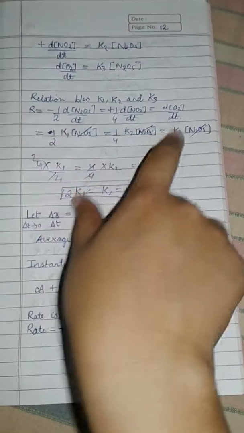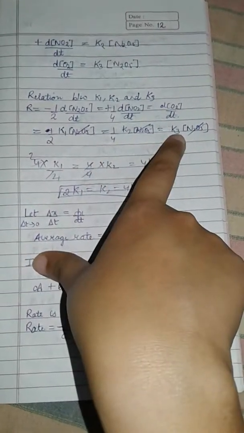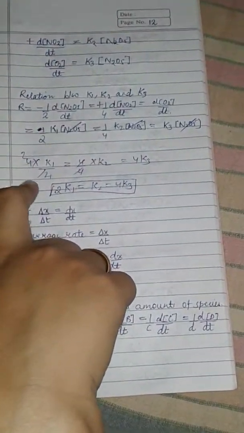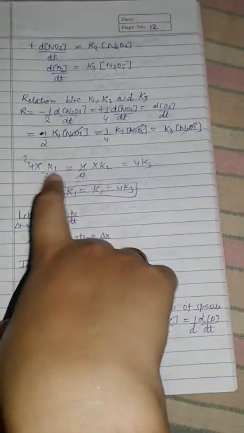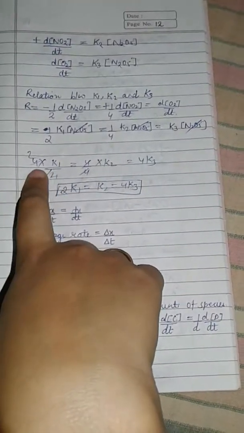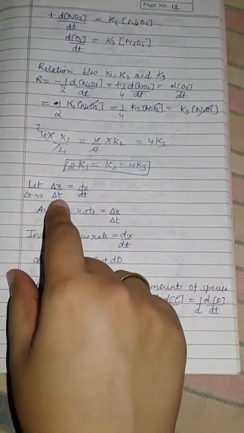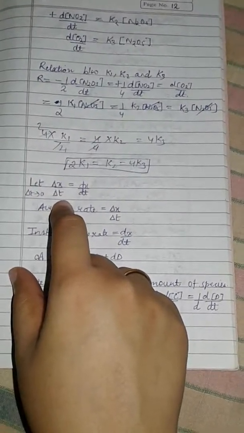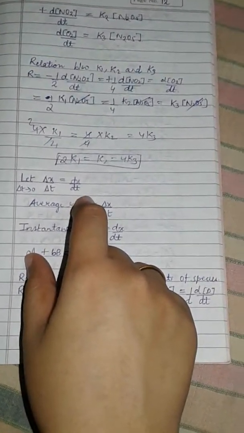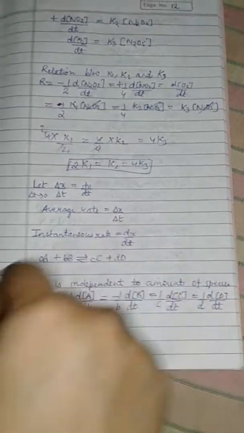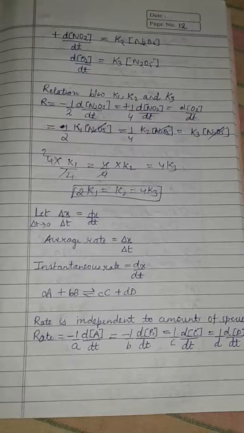That is, N2O5 concentration will be cancelled out. Remaining will be 1 by 2 k1 is equal to 1 by 4 k2 is equal to k3. Then multiplying 4 to each term, we will get 2 k1 is equal to k2 is equal to 4 k3. Now let delta x upon delta t is equal to dx upon dt, then average rate will be delta x upon delta t, then instantaneous rate will be dx upon dt.